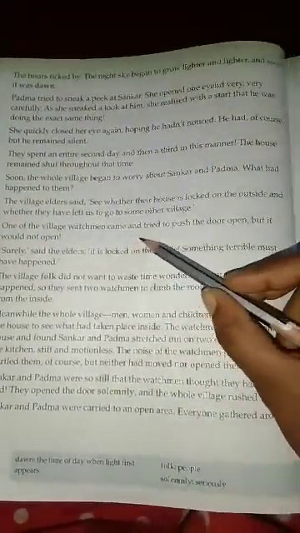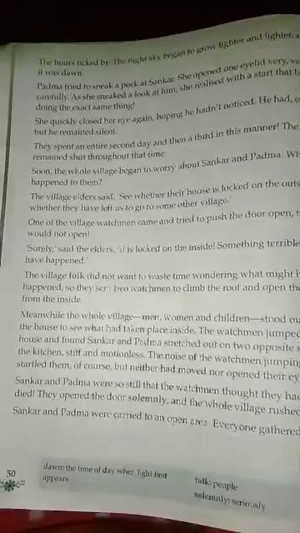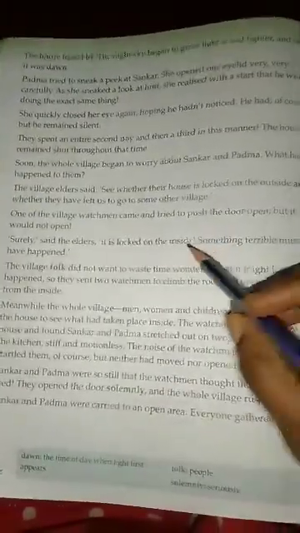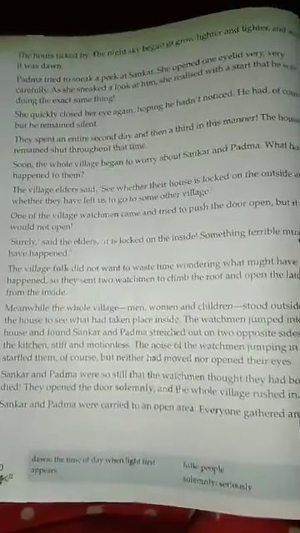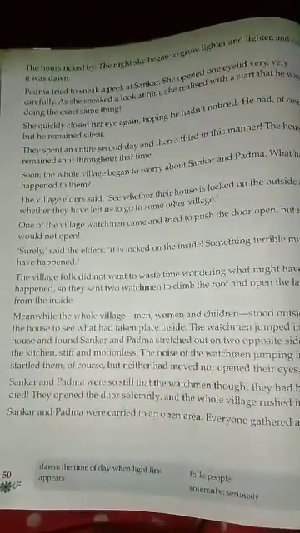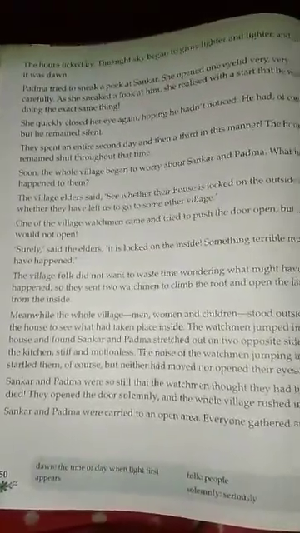One of the village watchmen who guards the village came and tried to push the door open, but it would not open. Surely, said the elders, it is locked on the inside. Something terrible must have happened. So the elders said that surely something had happened inside. Something terrible might have happened.